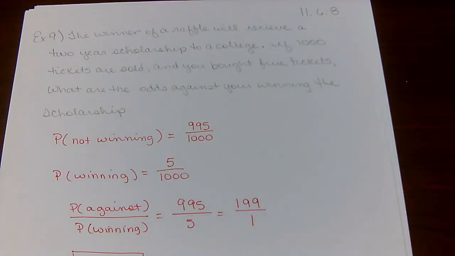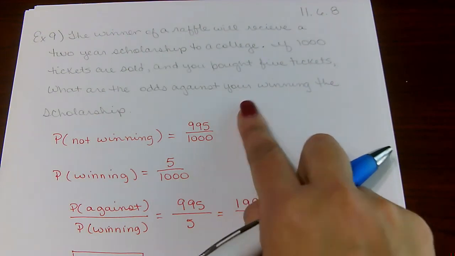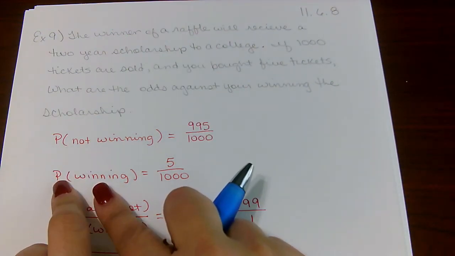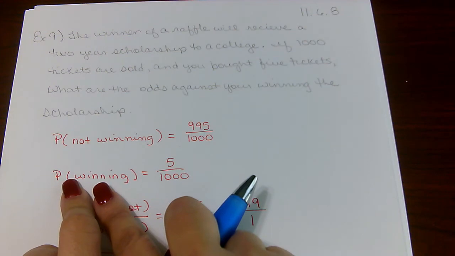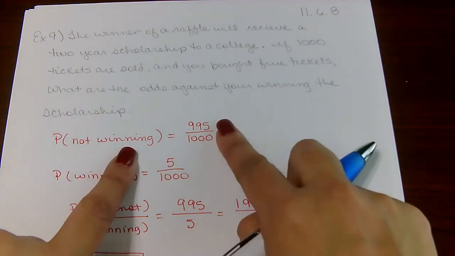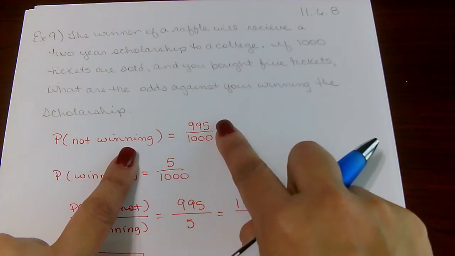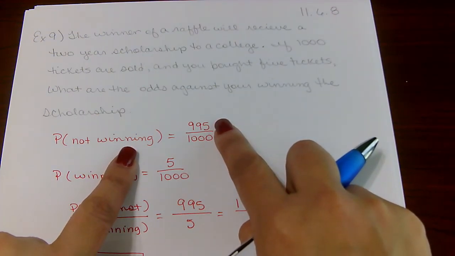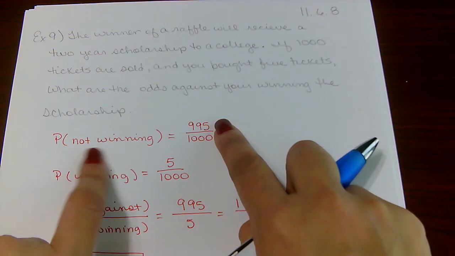Number 9. Number 9 says the winner of a raffle will receive a 2-year scholarship to college. If 1,000 tickets are sold and you bought 5 tickets, what are the odds against you winning the scholarship? The first thing we could do is either calculate the probability of winning or of not winning. So if you're not winning, there's 995 cards that you did not buy. If any of these cards are chosen, you're definitely not winning.